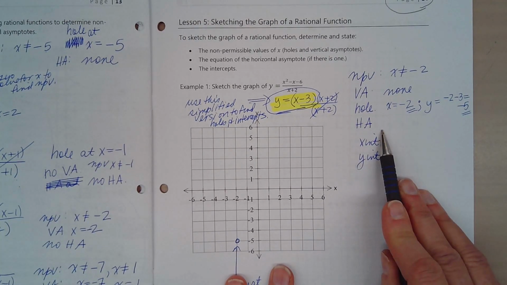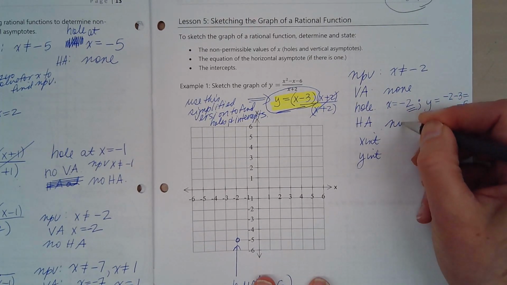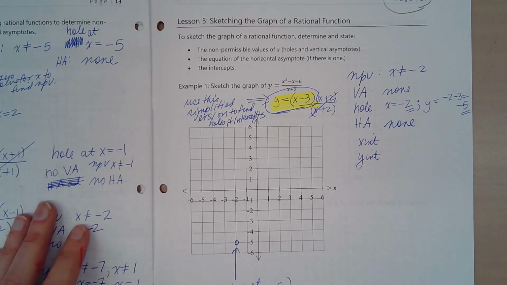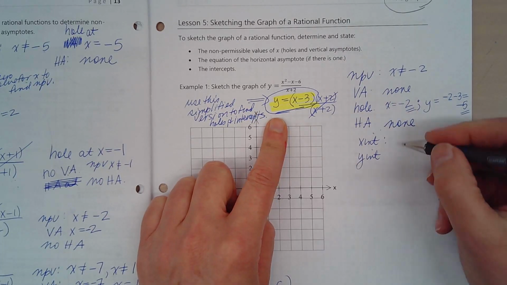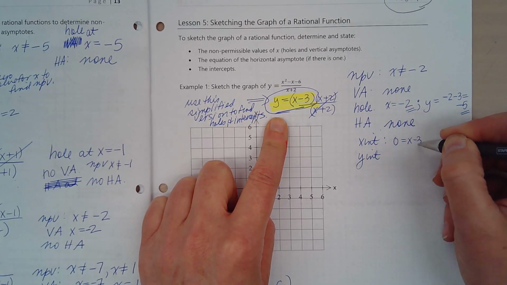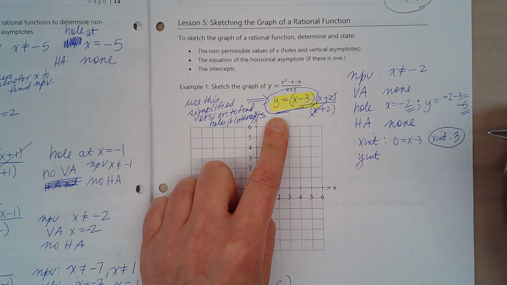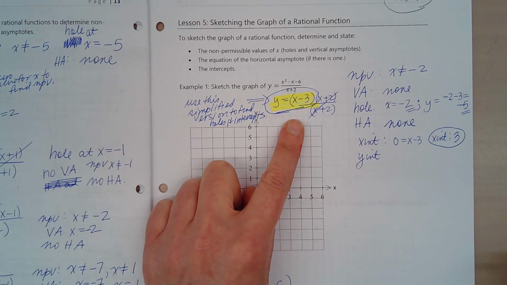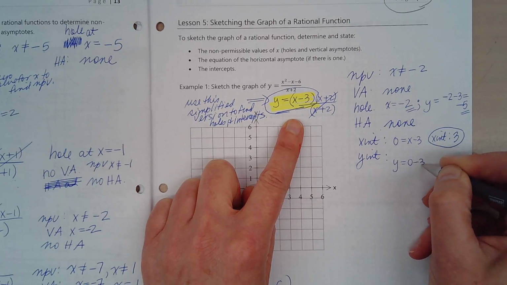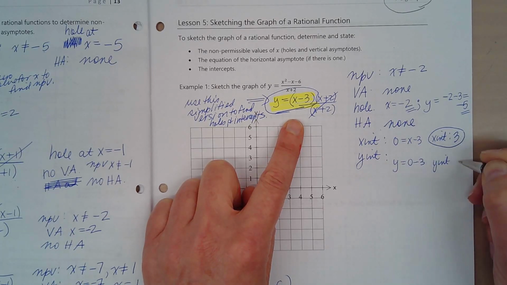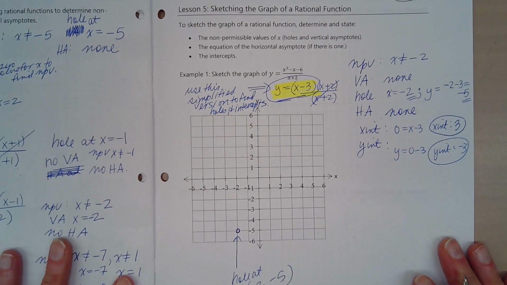Okay, what about a horizontal asymptote? I have x squared on the top, x on the bottom. None. Perfect. Now, what about the x-intercept? We put a 0 in for y. Remember, simplified version: 0 equals x minus 3. So the x-intercept is 3. That's important. Y-intercept: put a 0 in for x. Y equals 0 minus 3. The y-intercept is -3.